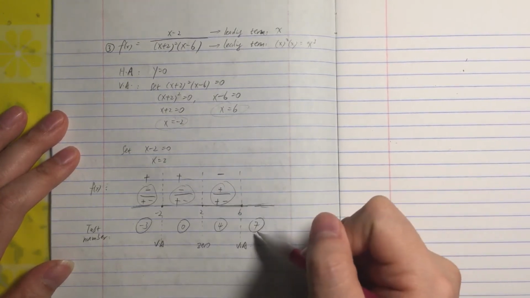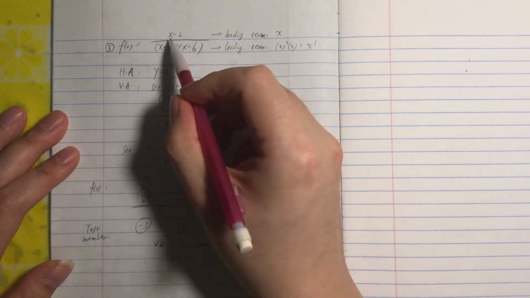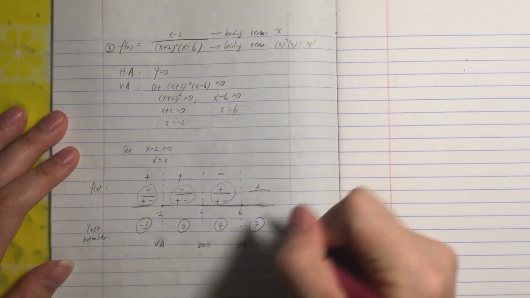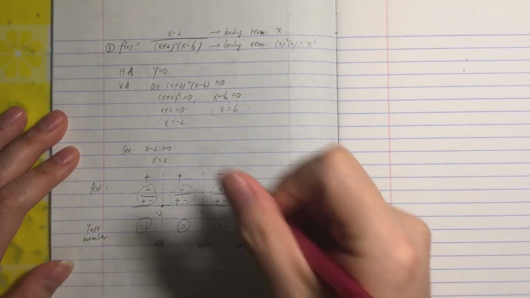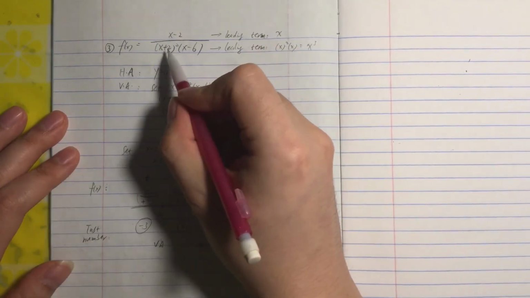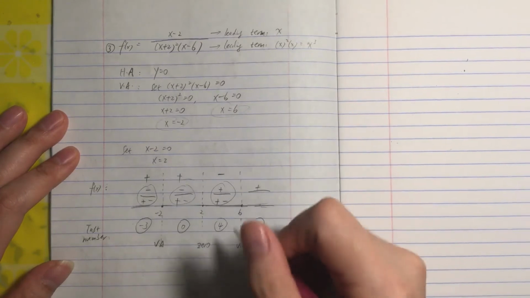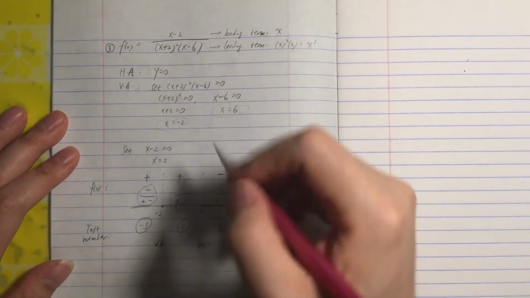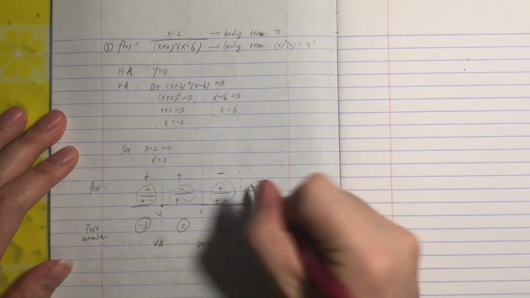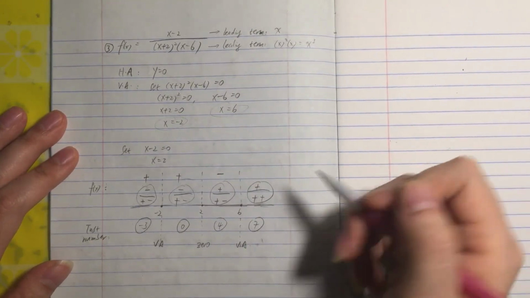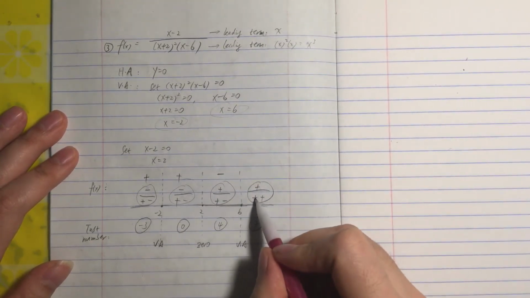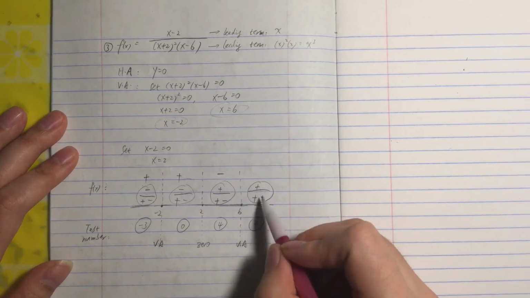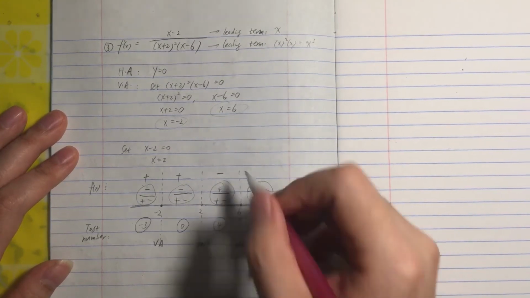Next, plug in 7. If I plug in 7 to the numerator, 7 minus 2 is 5, which is positive. If I plug 7 to the denominator, 7 plus 2 is 9. 9 squared is 81, which is positive. 7 minus 6 is 1, which is positive. Then let's multiply or divide. A positive number times a positive number is positive, and a positive number divided by a positive number is positive.